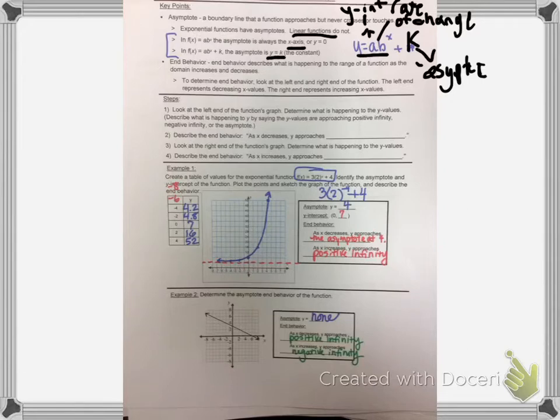As x decreases, y approaches positive infinity.